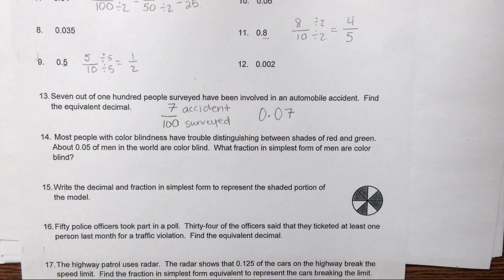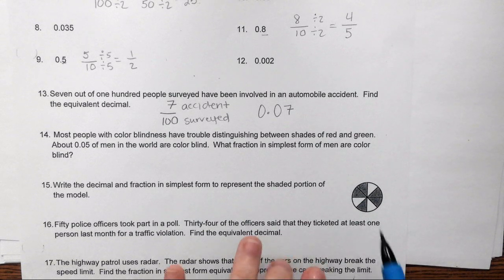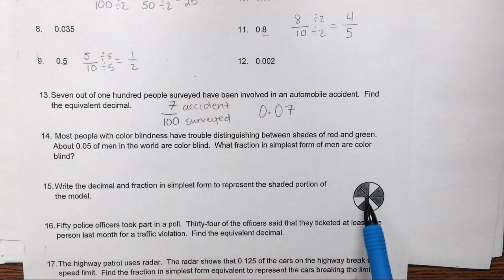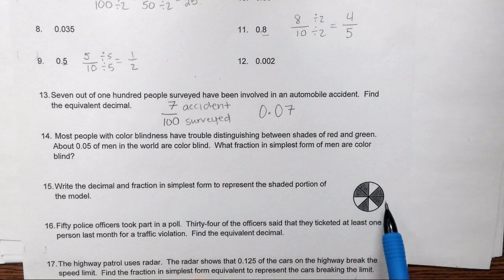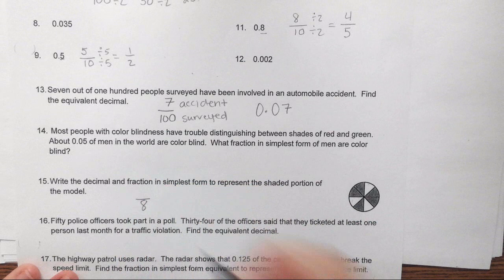All right, number 15. Write the decimal and fraction in simplest form to represent the shaded portion of the model. Well, first of all, in order to figure out how much is shaded, we first need to figure out how much is in total there. So we're going to count how many pieces of pie or pizza this looks like. I'm going to start with this dark one here. I'm going to count 1, 2, 3, 4, 5, 6, 7, 8. So my total is 8.